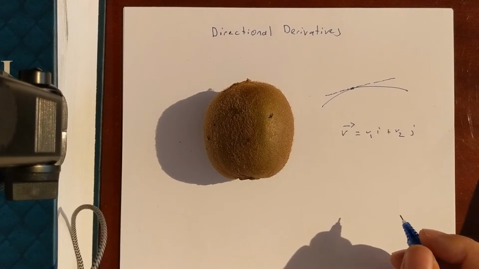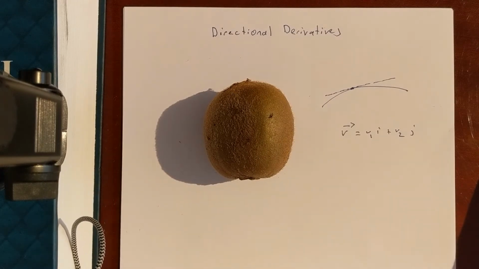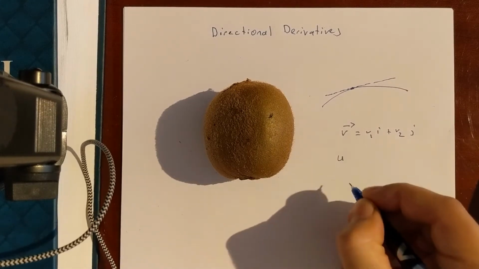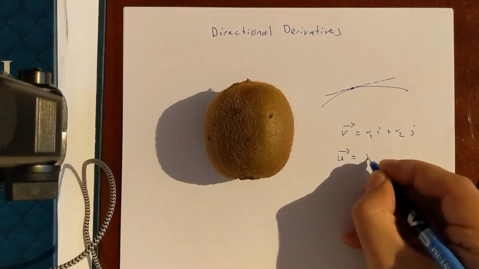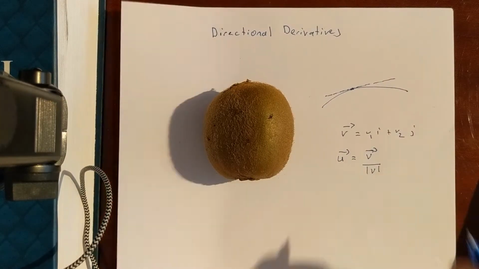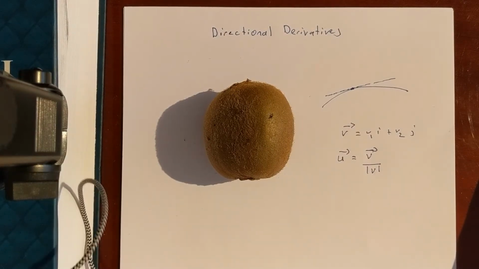It's got some direction, but anything on that line has the same direction. So when we say direction, we were talking about the unit direction, the unit vector in the direction of v. So how did we find this unit vector u? What we did was we would divide v by its length. So all the directions here are going to be unit.